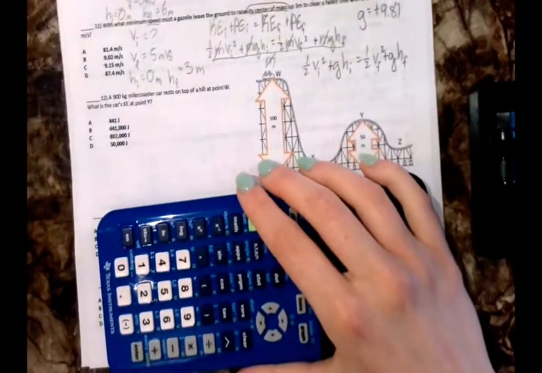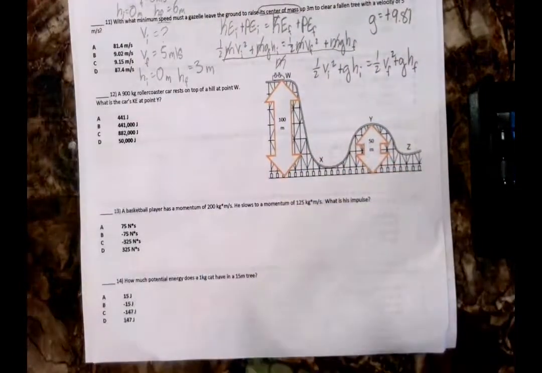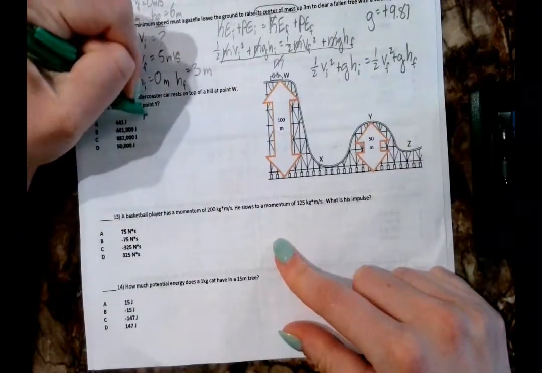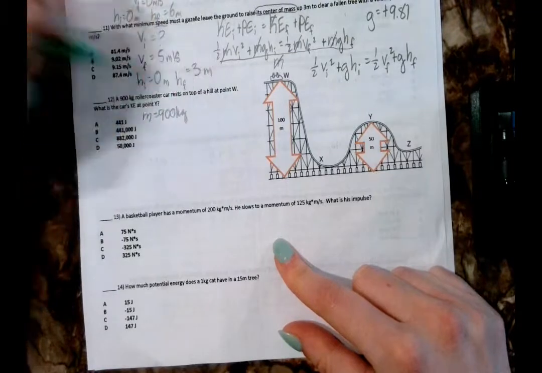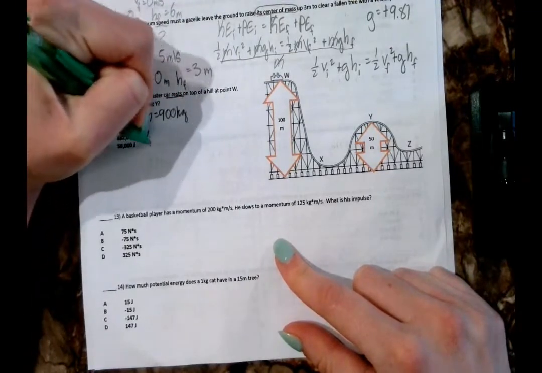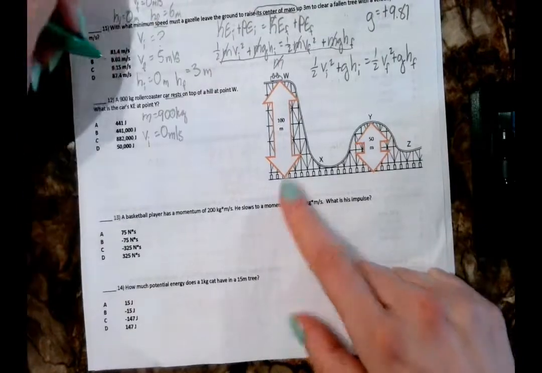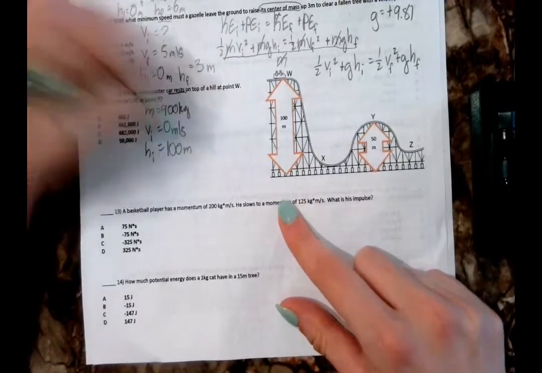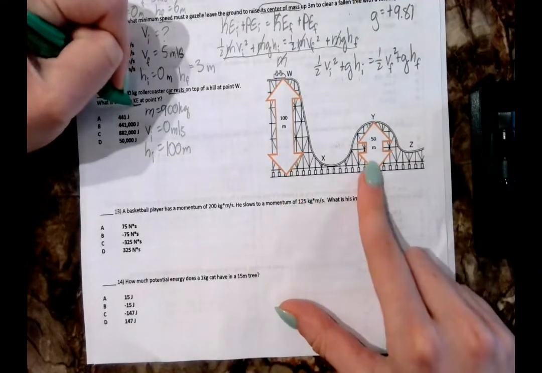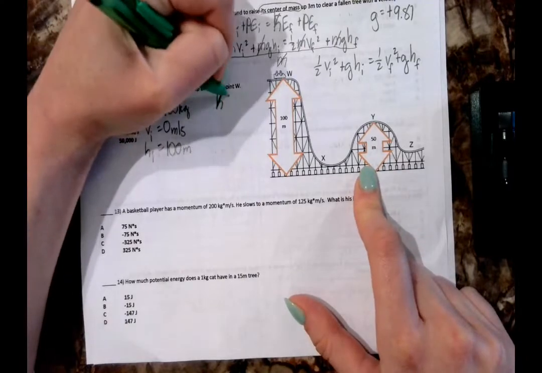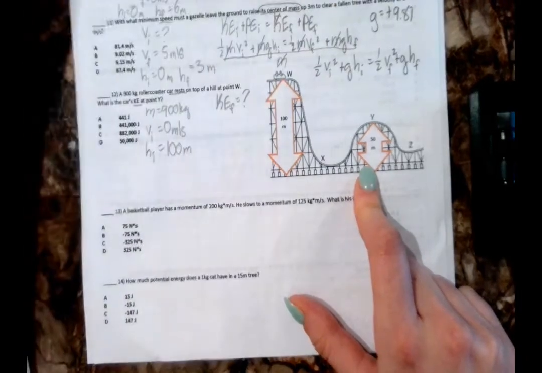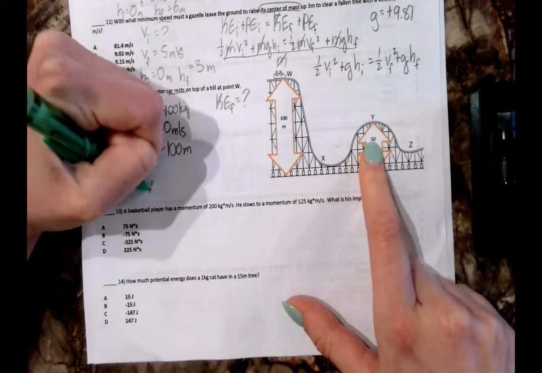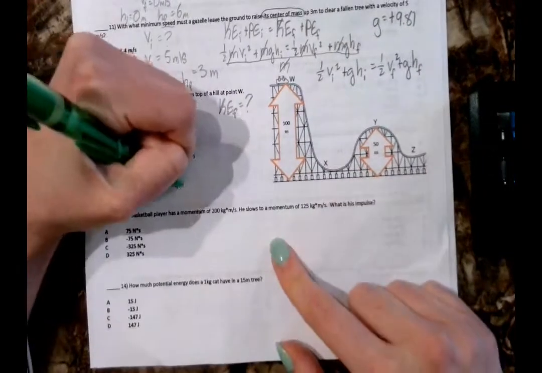All right, number 12. It's another conservation of energy problem. So we've got a 900 kilogram roller coaster, M equals 900 kg. It's starting at rest, so that means our initial velocity is 0 meters per second at point W. So our initial height, HI, is 100 meters. And we want to know the KE, kinetic energy, at point Y. At point Y, our final height, HF, equals 50 meters.